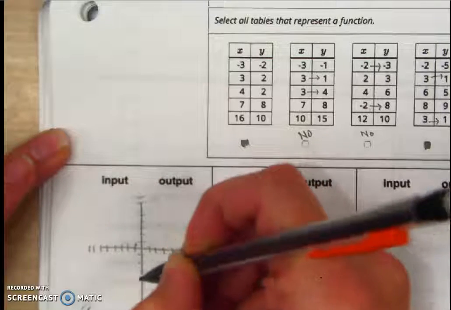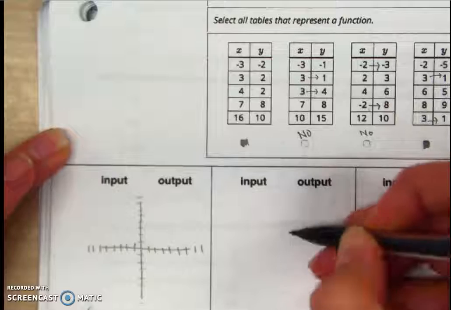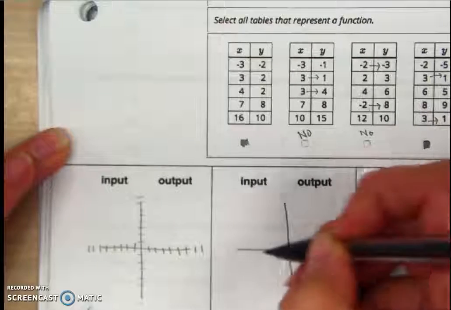You should be drawing this too. I'm going to draw it on that one, and I'm going to draw it on the second one as well.